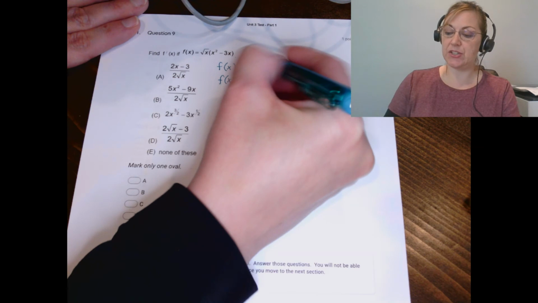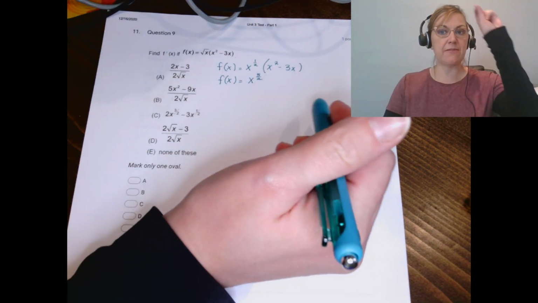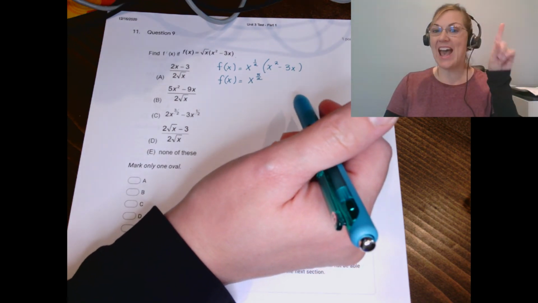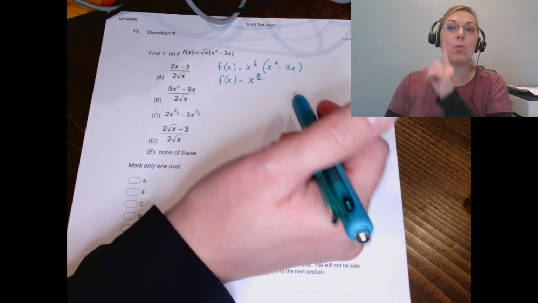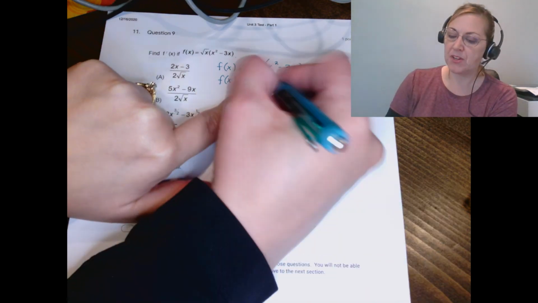So that gives me x to the 5/2. Think about it, friends. You've got x to the 1/2 times x to the 4/2. When you multiply, we add exponents. So that's x to the 1/2 plus 4/2. That's how I got x to the 5 halves.